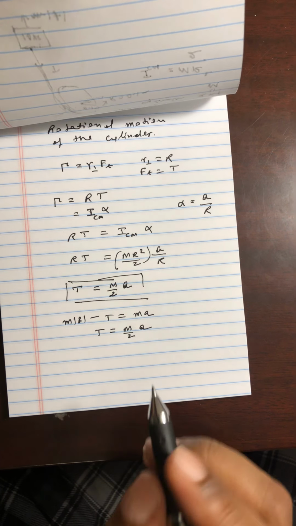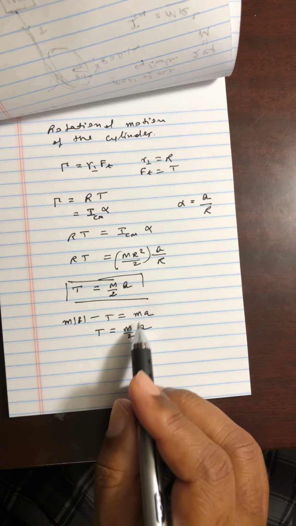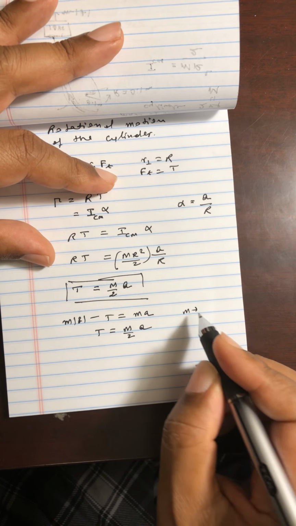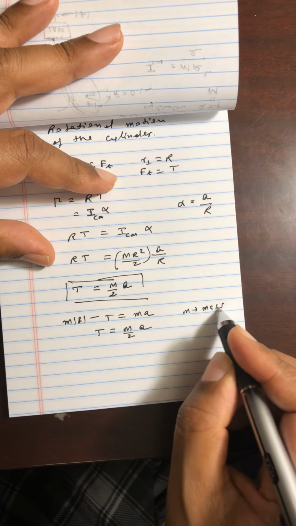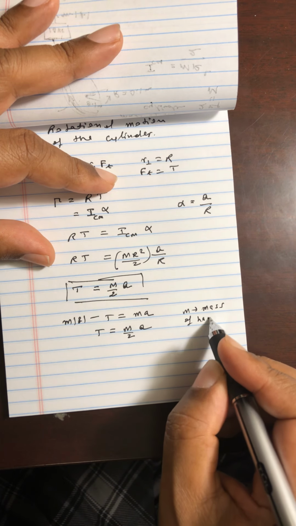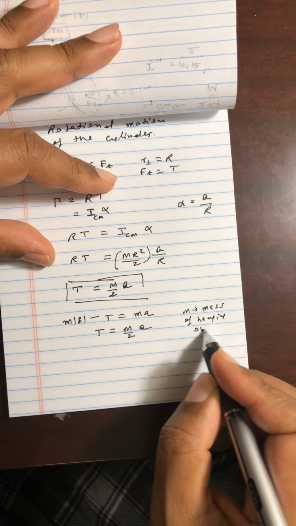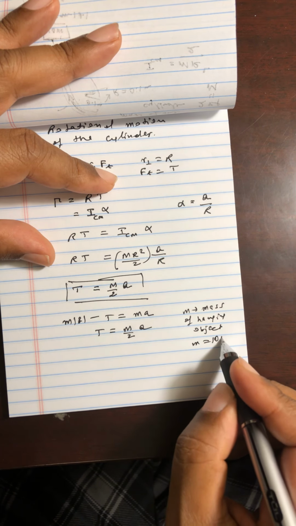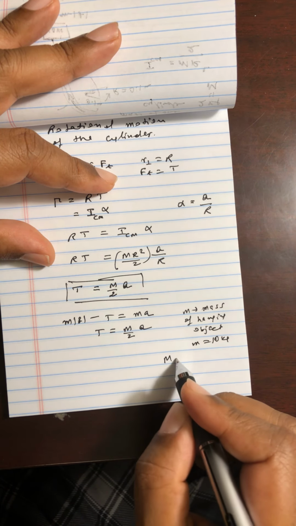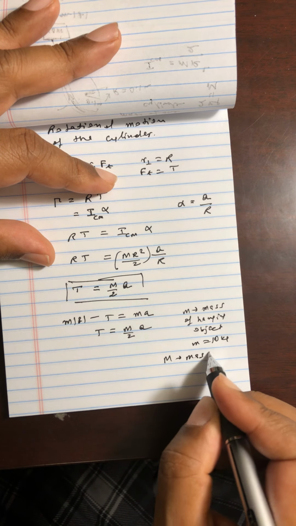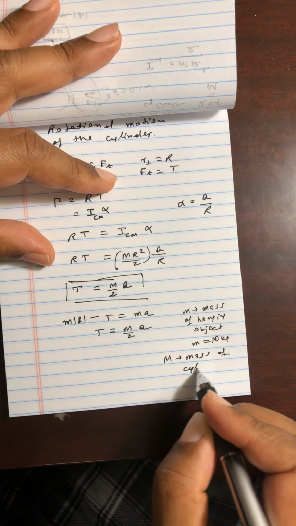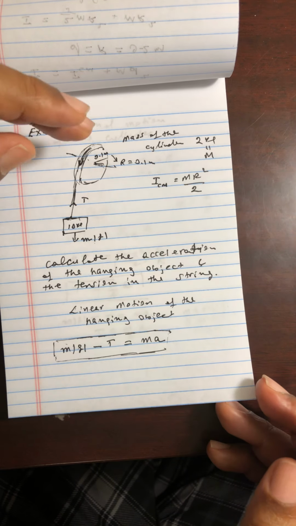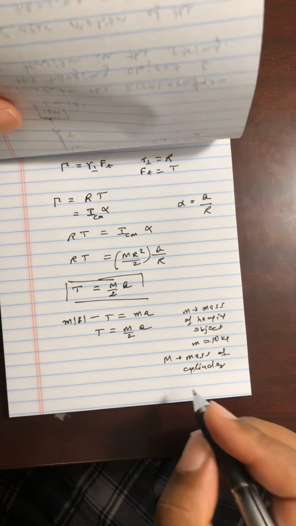Remember, this is the mass of the cylinder, this is the mass of the hanging object. Let me write that again. m is the mass of the hanging object, which is 10 kilograms. And M is the mass of the cylinder, which is, I think, 2 kilograms.